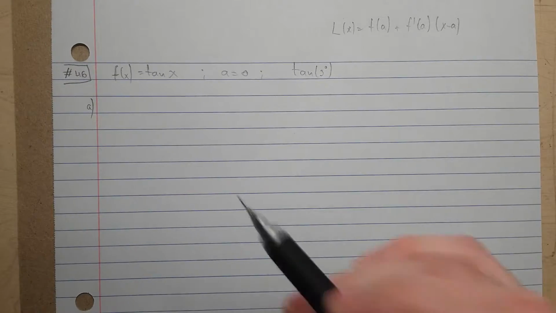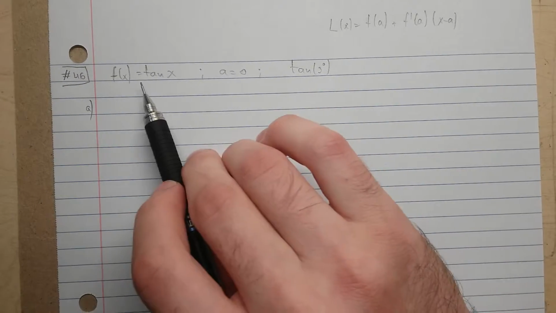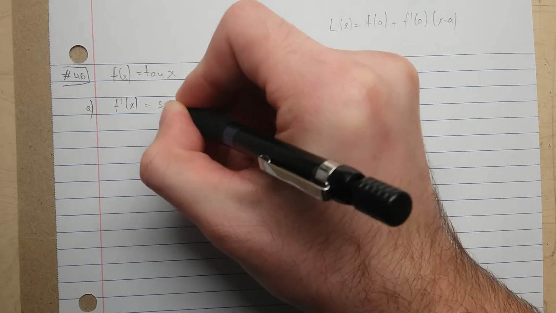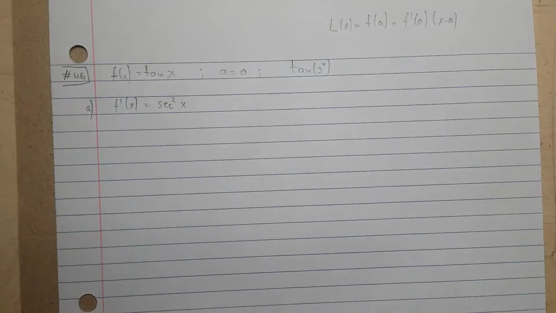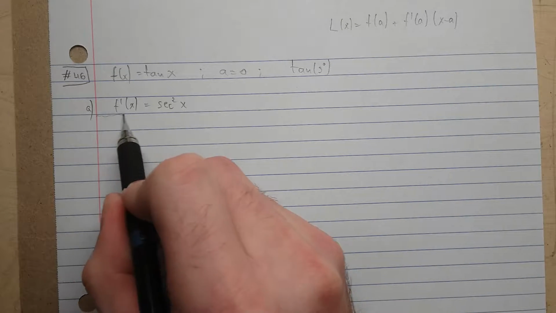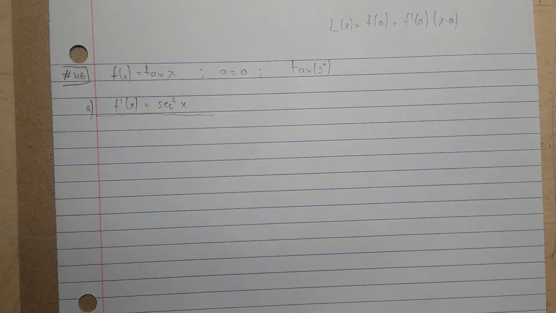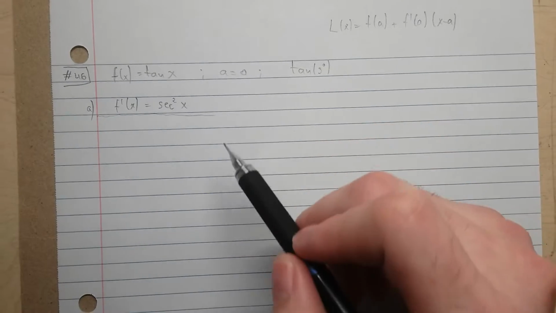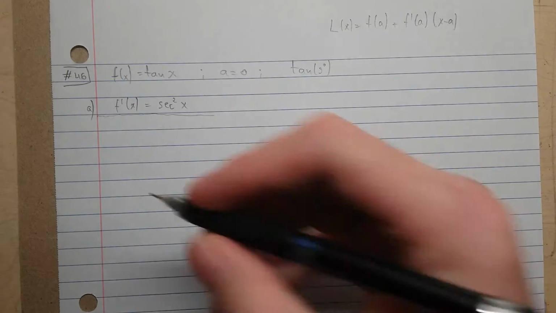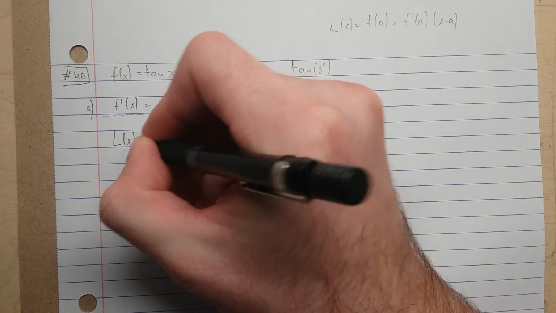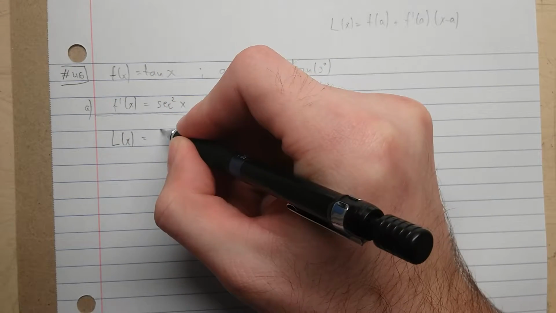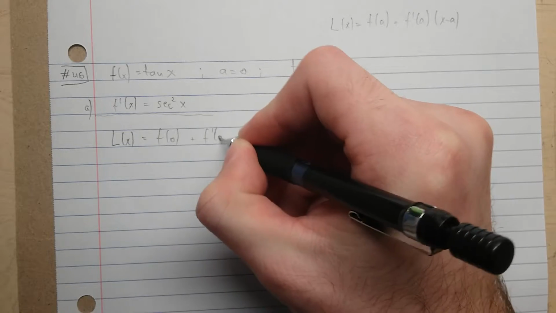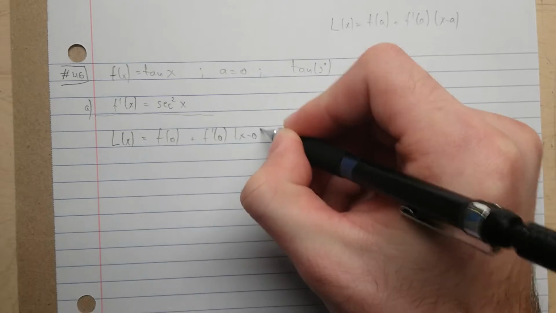Now, what we need to do is find the derivative of the original function. So the derivative with respect to x is equal to secant squared of x. Now when we have this, what we want to do is use this at a equals 0 and plug it in the linear approximation formula. So that will be L of x is equal to f of 0 plus the derivative at 0 times x minus 0.